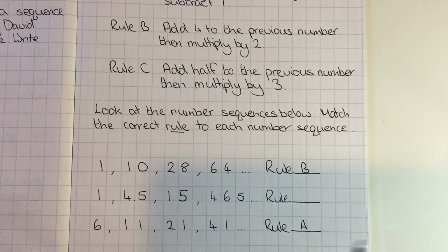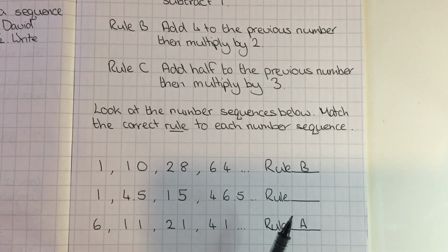Now, we obviously only have one choice left, so this must be rule C, but let's just double check. This is something I would stick in my answer now and come back to once the test is over and check that we've got everything right. But let's do it now. So this should be rule C.